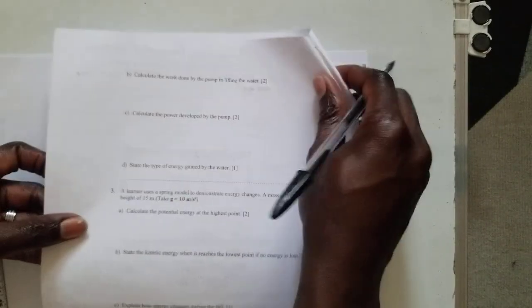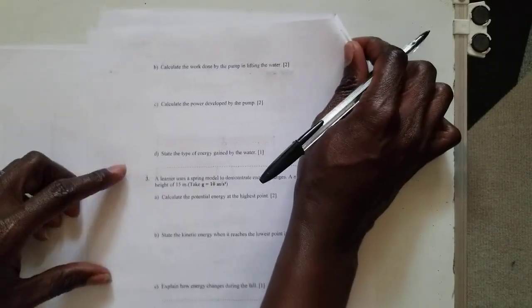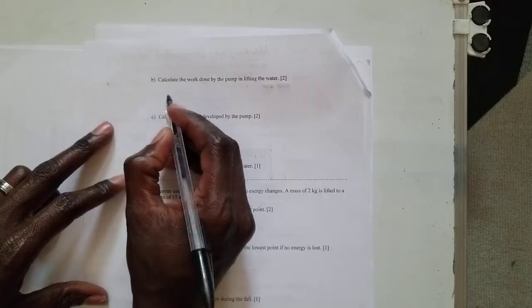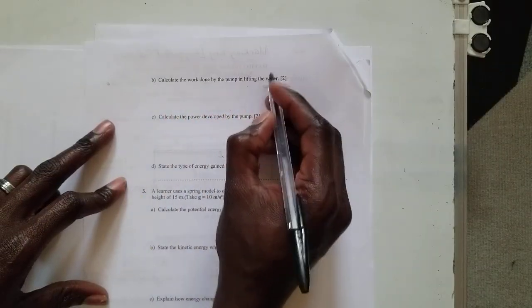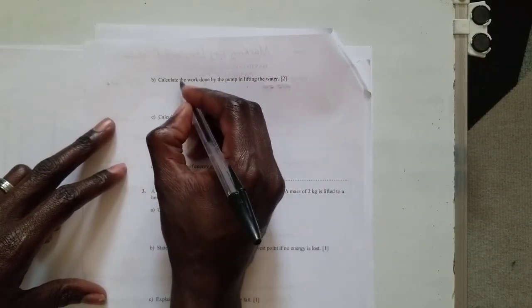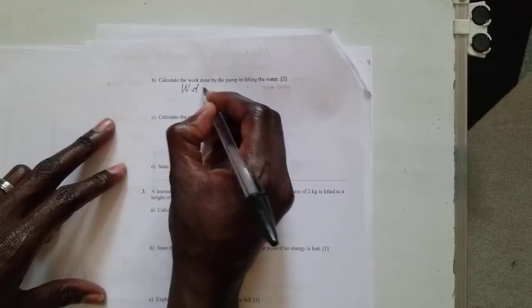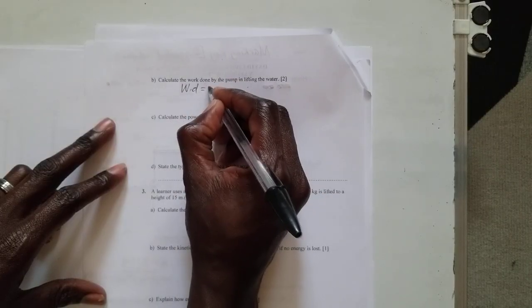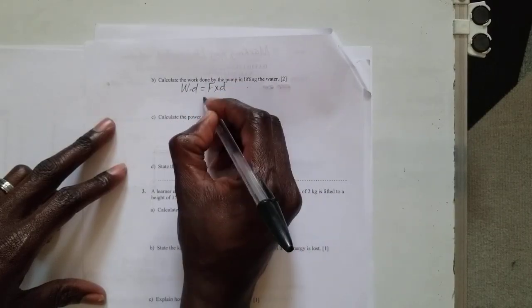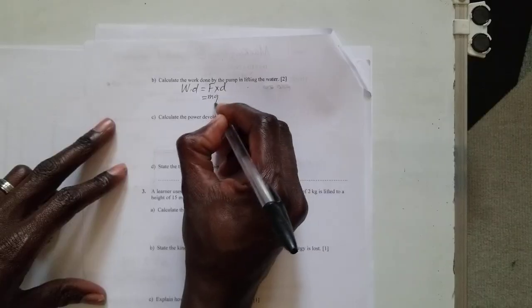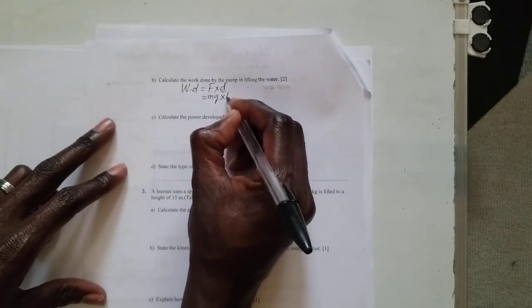All right, let's move on and try to see what we can do there. Hopefully you still have that data that you have. B says calculate the work done by the pump in lifting the water. So remember, the work done is equal to force multiplied by distance. So the force can be mass times gravity, and the distance will be the height.